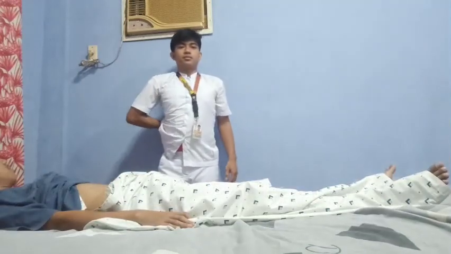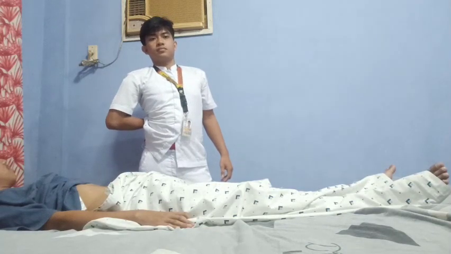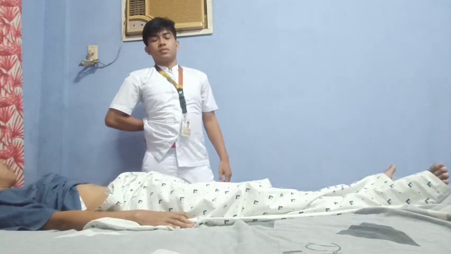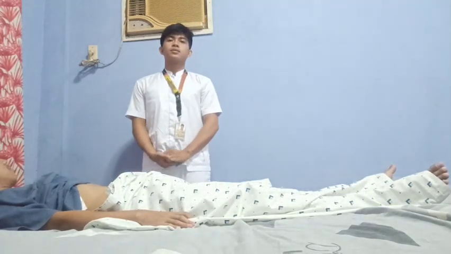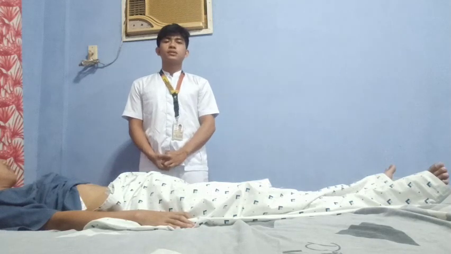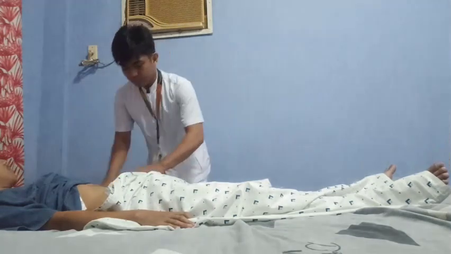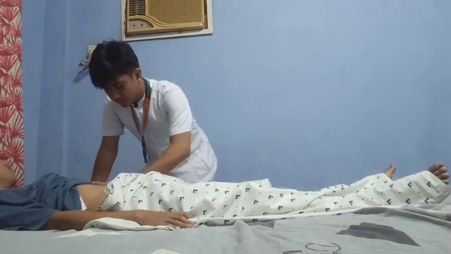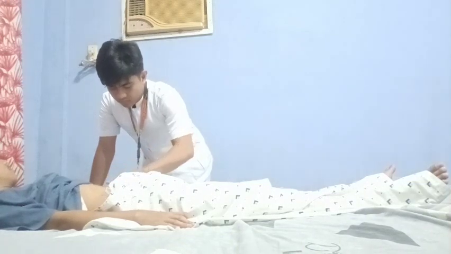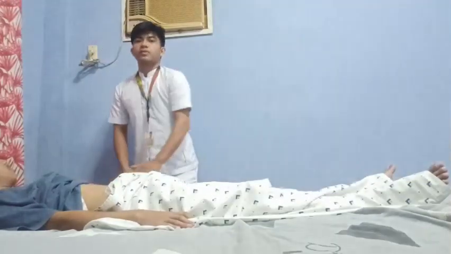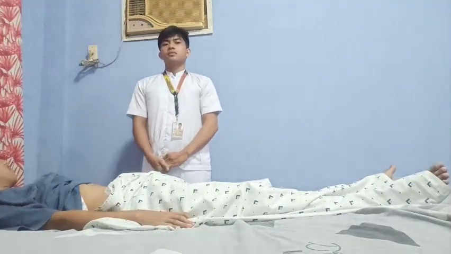For masses, note their location. Next, palpate for masses. Note their location, size, shape, consistency, pulsation, tenderness, and mobility. Okay, there are no palpable masses present.